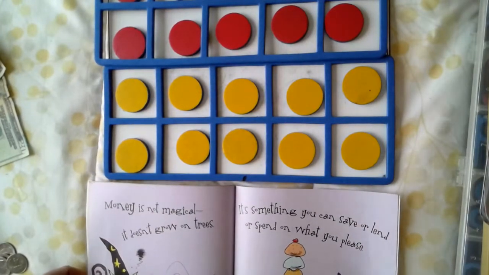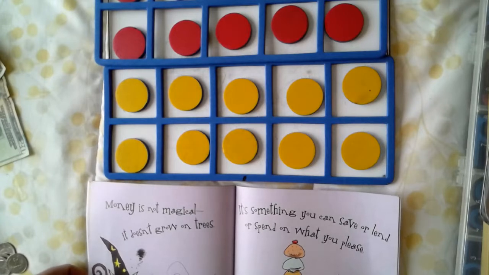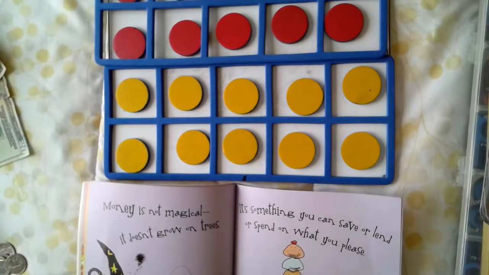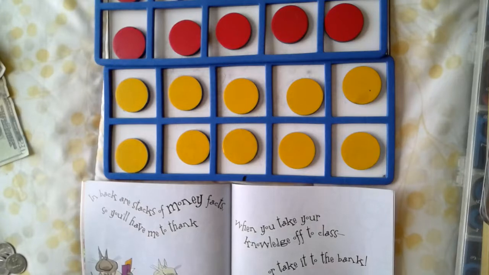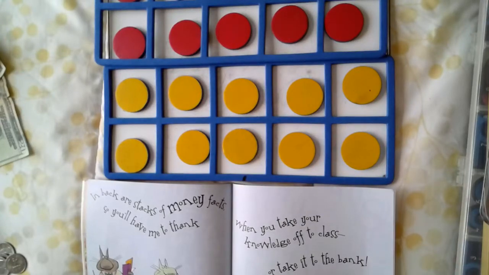Money is not magical. It doesn't grow on trees. It's something you can save or lend or spend on what you please. In back are stacks of money facts, so you'll have me to thank when you take your knowledge off to class or take it to the bank.